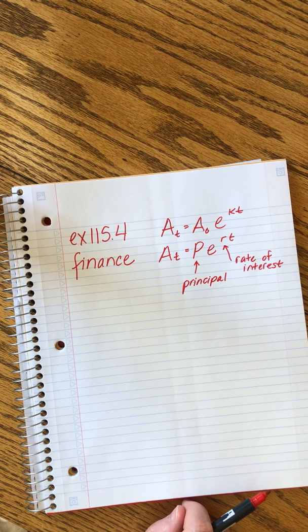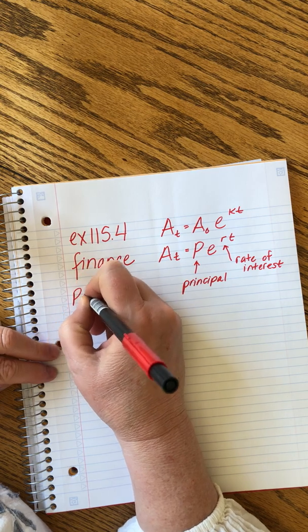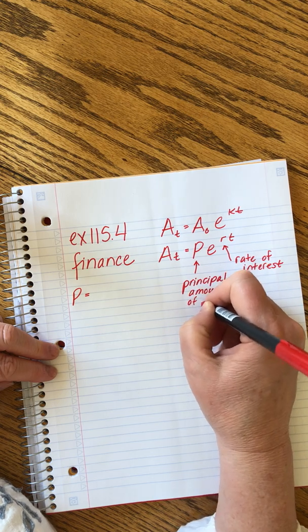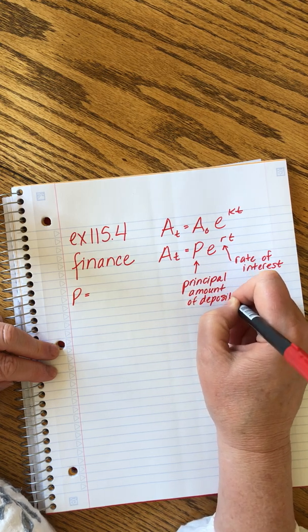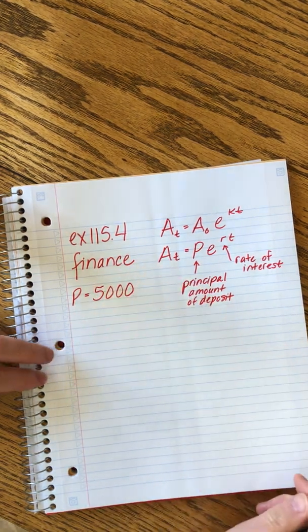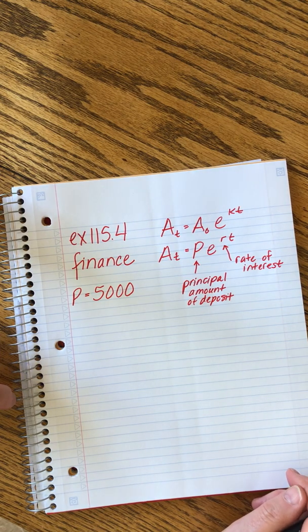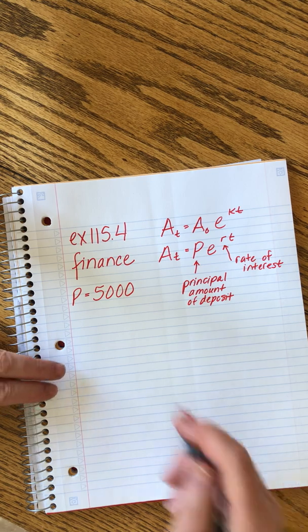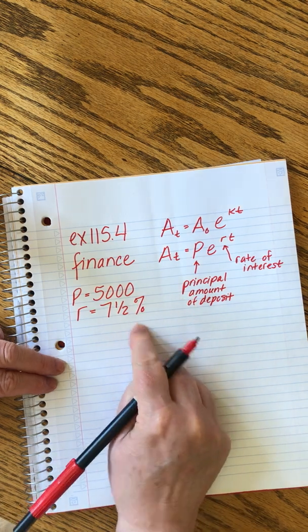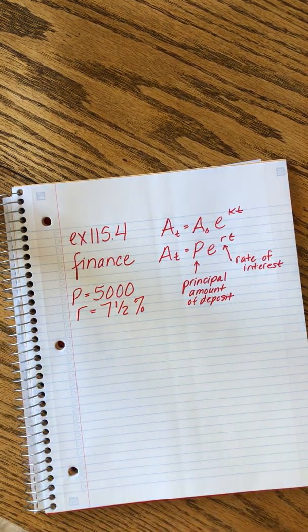Roger deposited $5,000. Okay, the amount you deposit is the principal. So what we just learned is that the principal he invested is $5,000. In an interest-bearing account that paid 7.5% interest. Okay, so the rate of interest is 7.5%. That's awkward. We'll deal with that later. Compounded continuously. That's normal. That doesn't change anything. How much money did he have in 10 years?